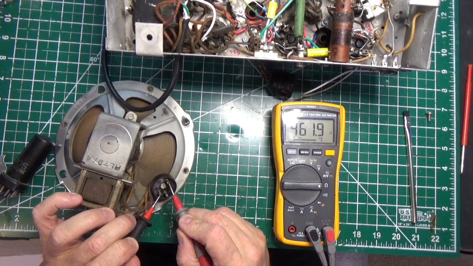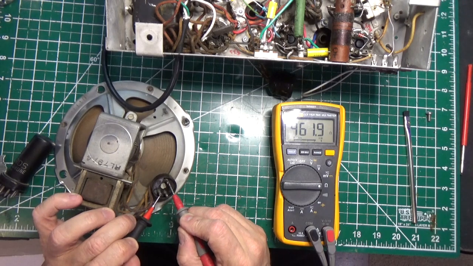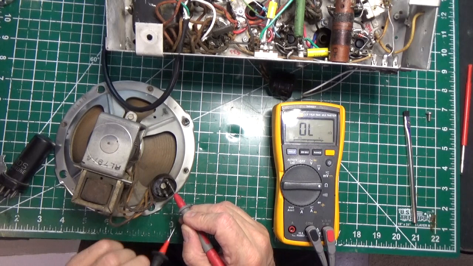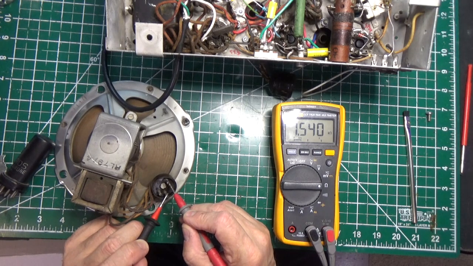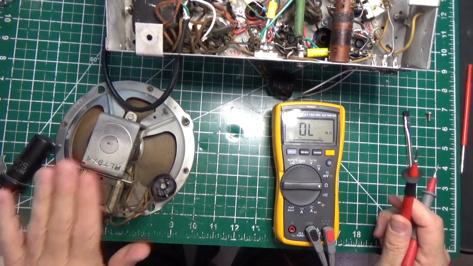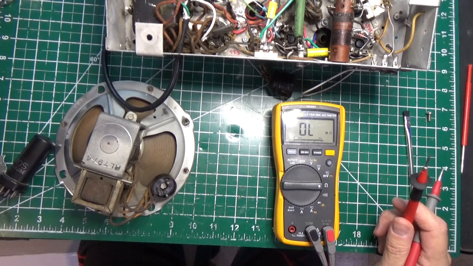There's our 460, and that should be our primary. Let's take a look at the other side. And we're about 1.5K, and that seems about right. So I would say that both the primary and the secondary on this speaker are good.